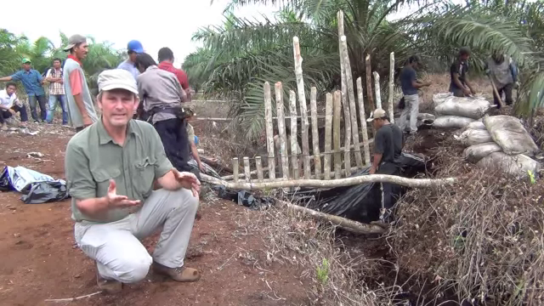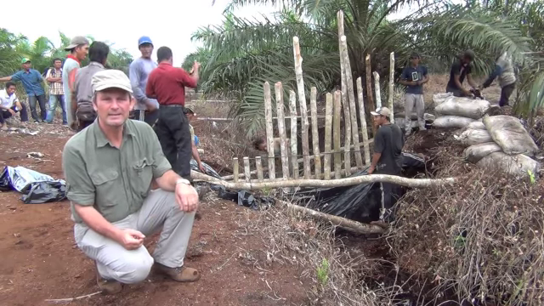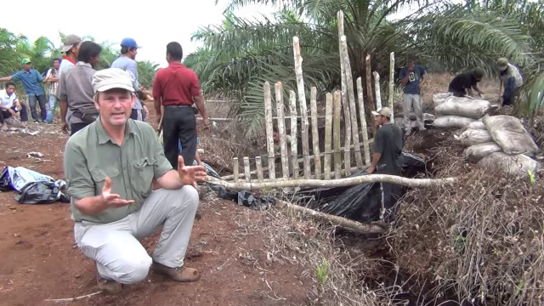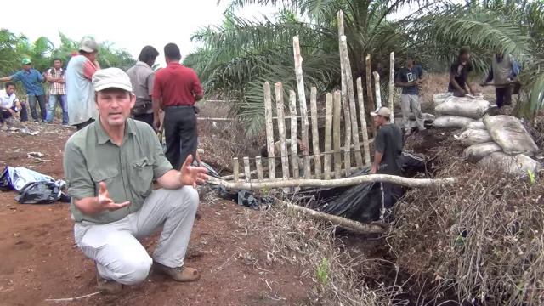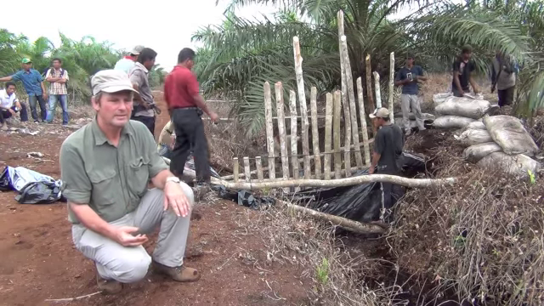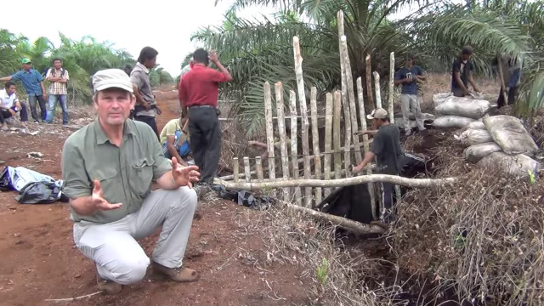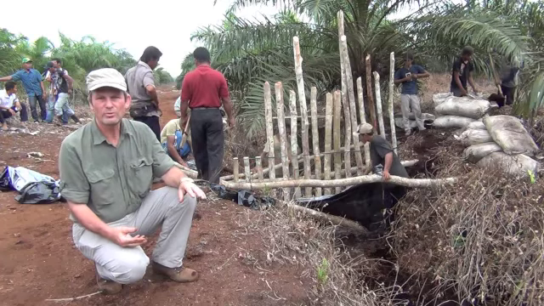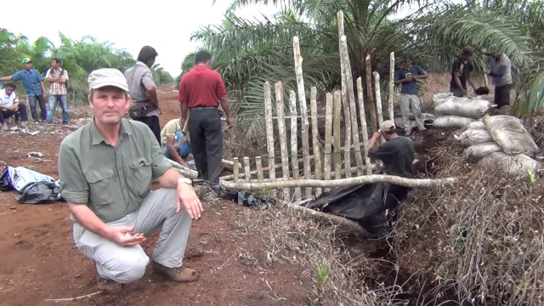But if the peat is insufficiently drained and the water level is too high in the drains, then the palm roots are sitting in water in anaerobic conditions, and so nutrient uptake is very poor and the palms are not growing properly. So the ideal solution is to have water level in all the drains between 40 and 60 centimeters beneath the surface of the peat.